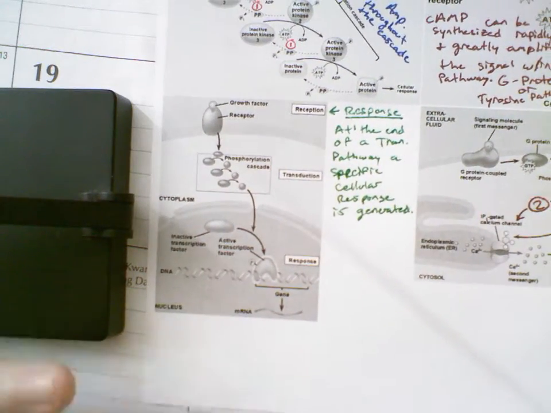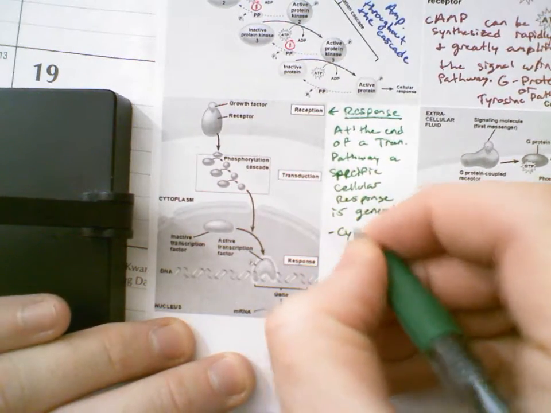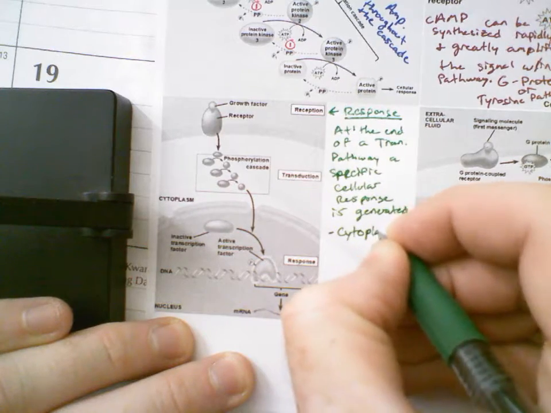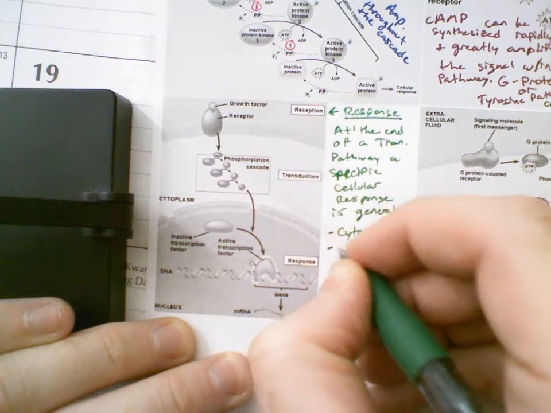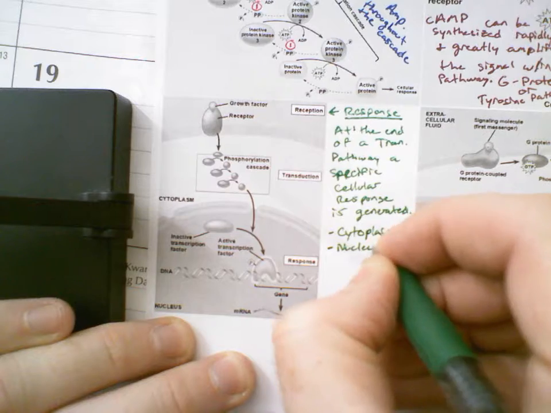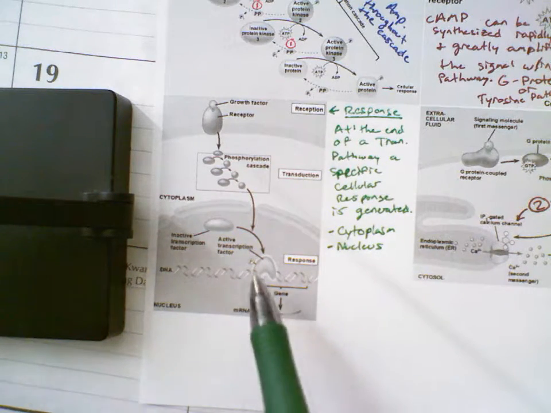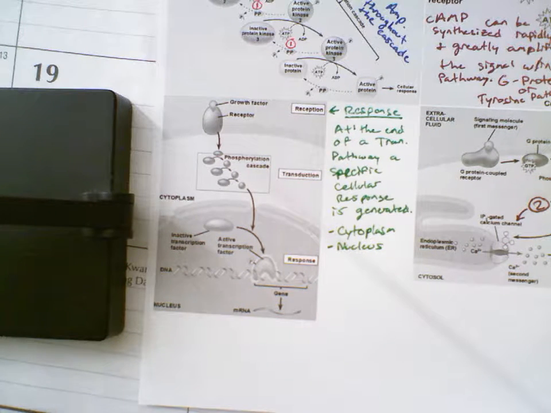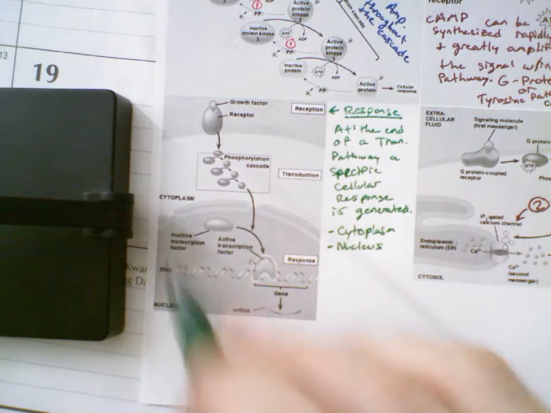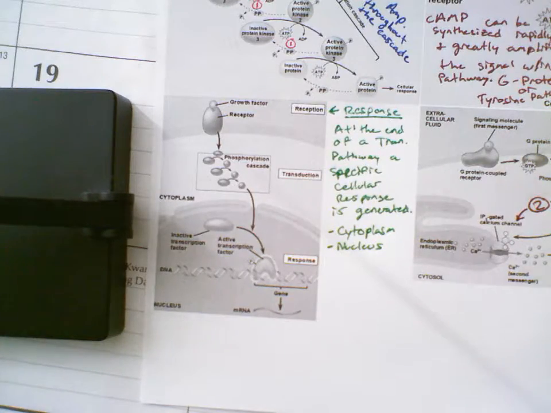And this could be within the cytoplasm or within the nucleus. The diagram that we're going to work off of here is focusing on the nucleus, but it could be all sorts of responses within the cytoplasm. Your book goes through a couple different specific examples, but I'm going to focus on the gene expression aspect.